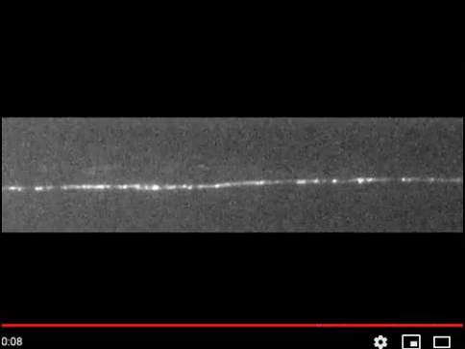Some of the motor proteins are traveling to the positive end of the microtubule. Those would be the kinesins. Some of them are moving towards the negative end of the microtubules. Those would be the dyneins. Lots and lots of cargo being transported along this axon.